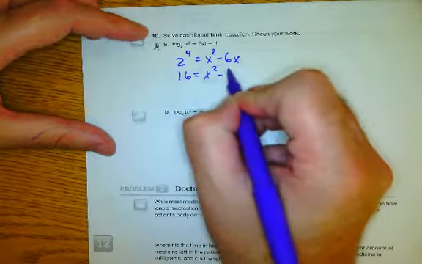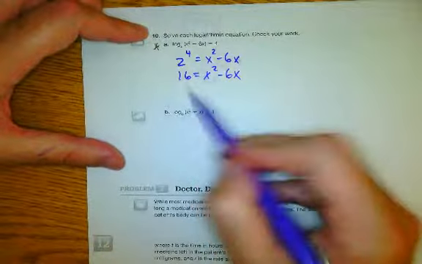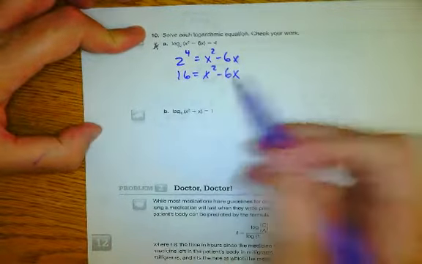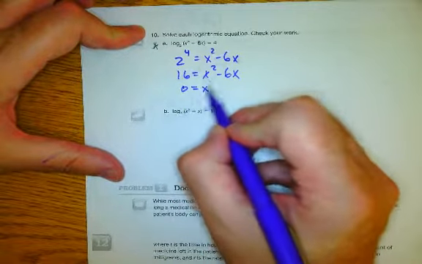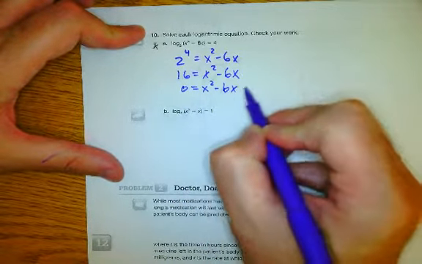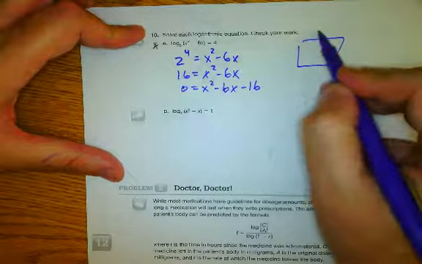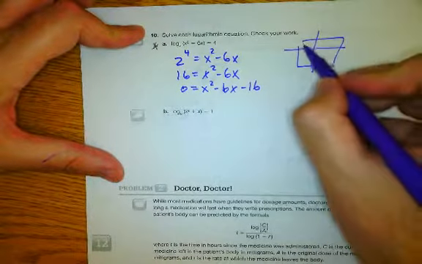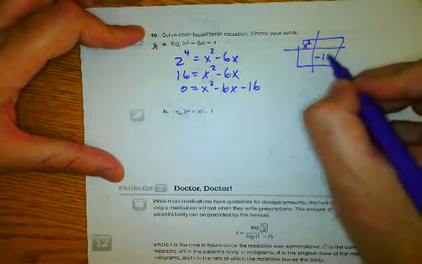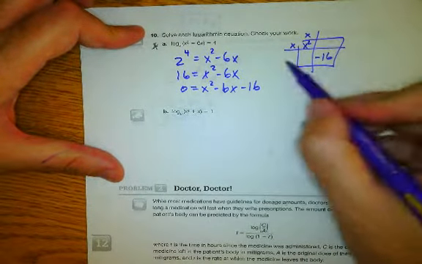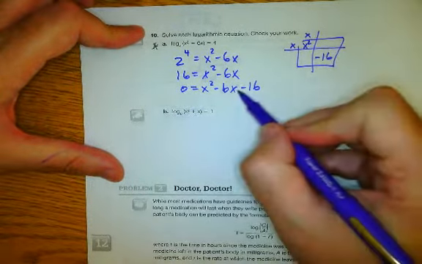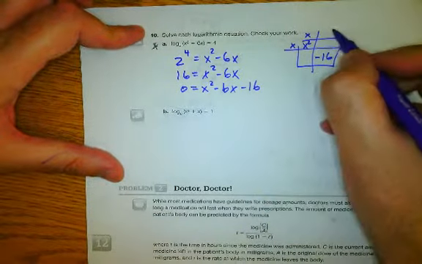And over here now, this is now a quadratic, which means we need to use a box. But we have to first move 16. We can't use the box unless we get it equal to 0. So our box has to be everything here inside the box, x squared and minus 16. So we have x and x on the sides. We want two numbers that make 16 that combine to be 6. So that becomes a minus 8 and a positive 2.